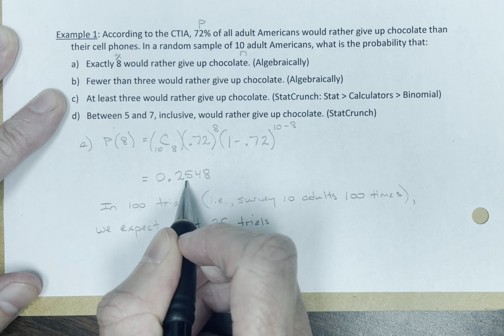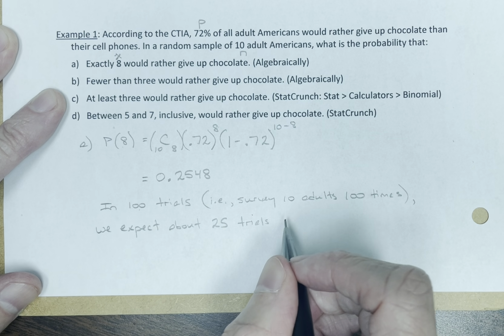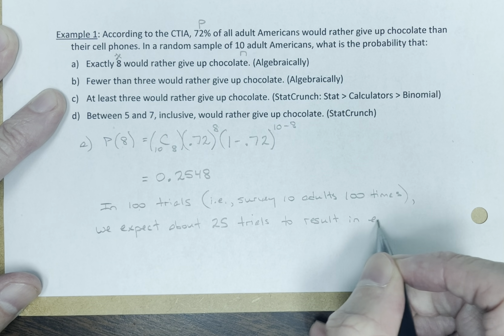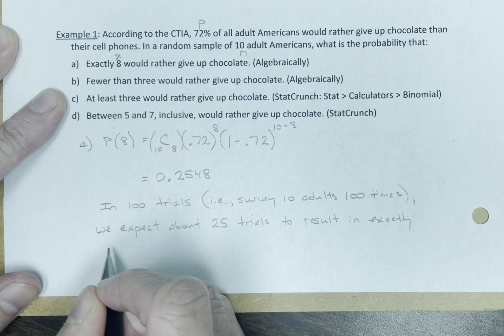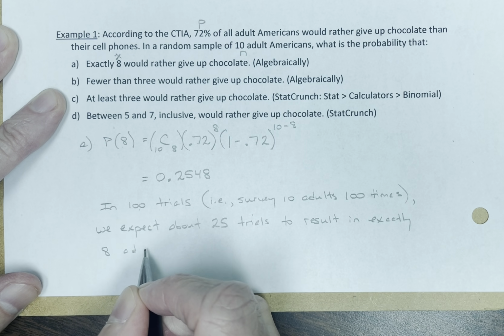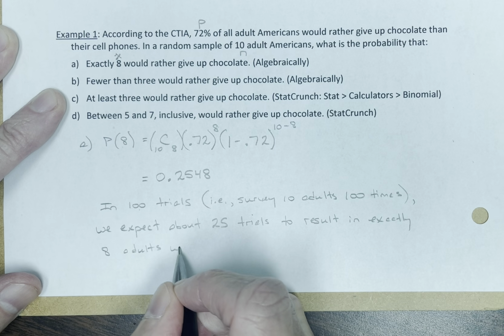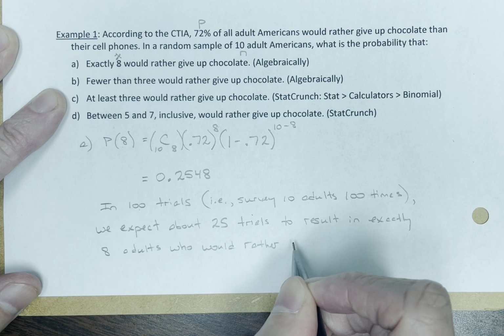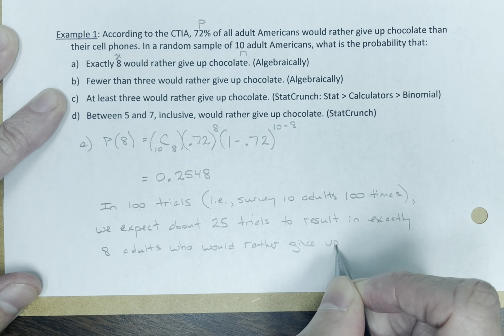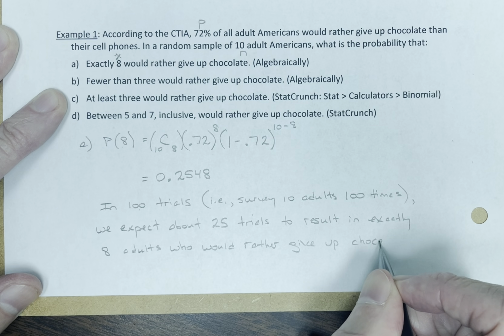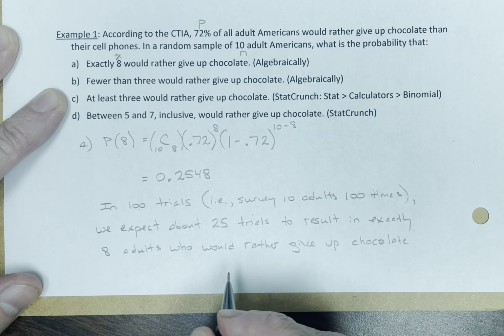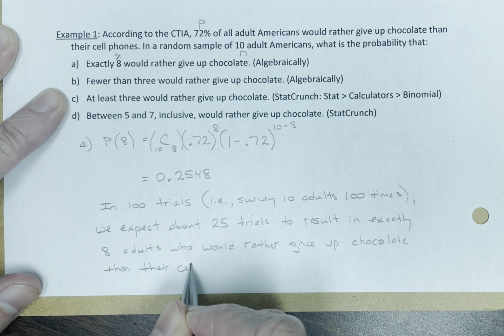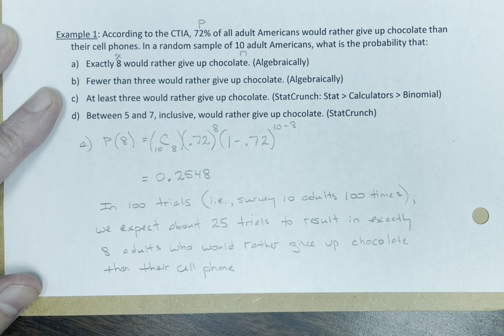Right? 0.25, but we did 100, so times 100, about 25 trials to result in exactly 8 adults who would rather give up chocolate than their cell phone. Okay, that's what it's telling us.